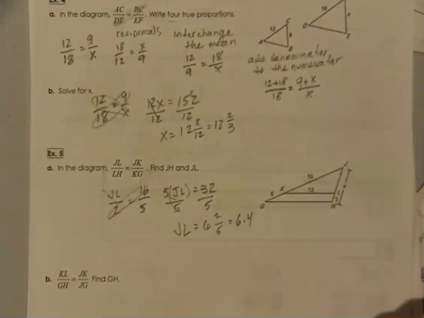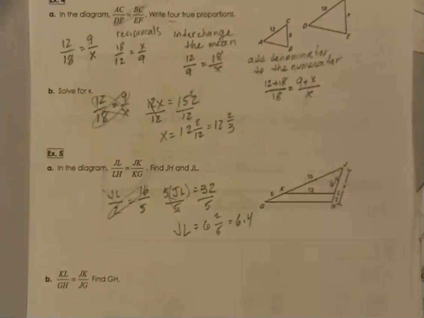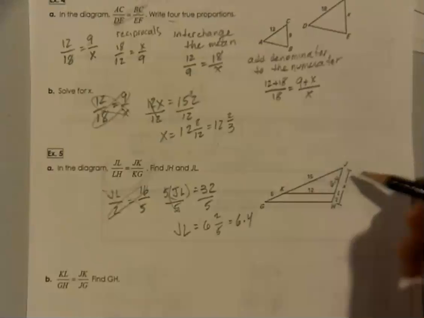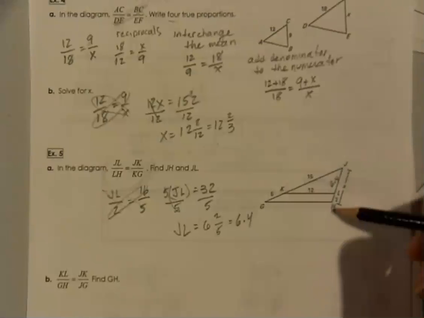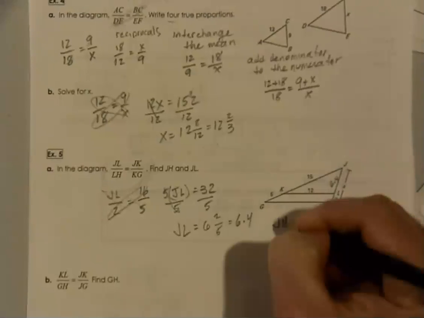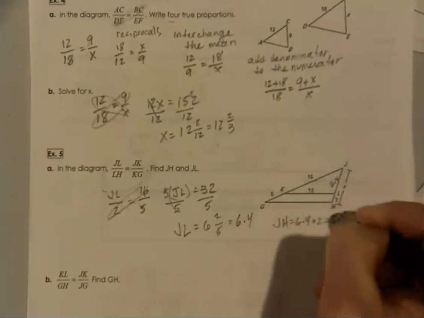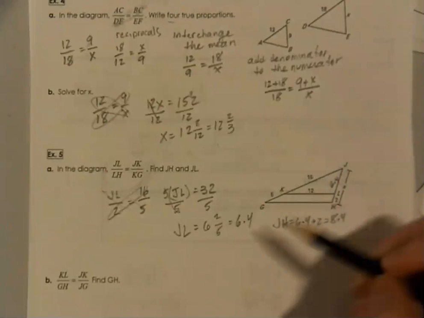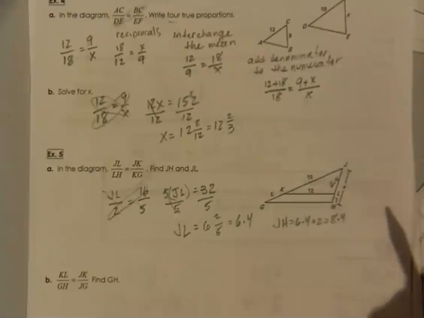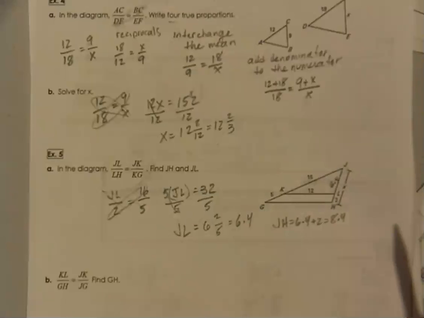So now if this is 6.4, I don't really remember that being the answer, but going over my work, all right. JH is going to be 2 more than that. JH is going to be 8.4, and then JL, and that's what we calculated for. We already figured out JL. All right, so that's one way to do it.